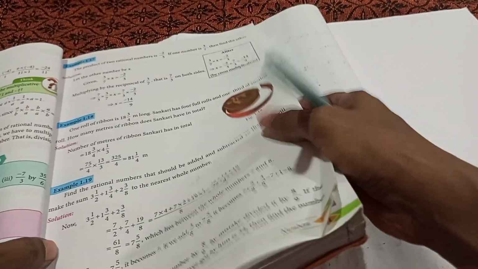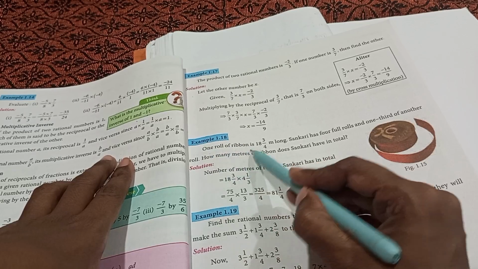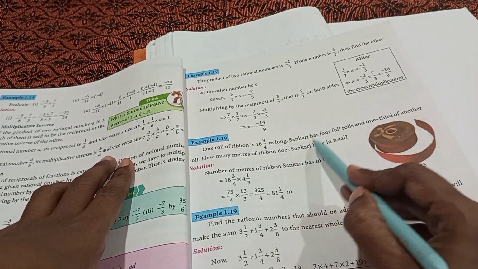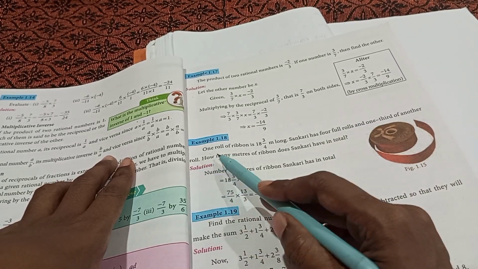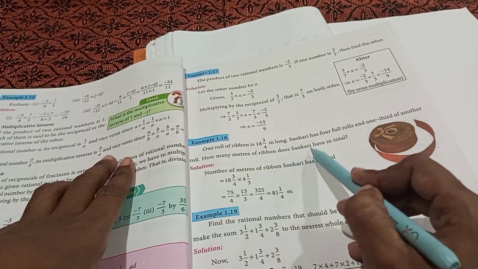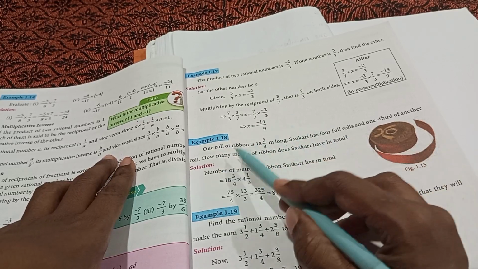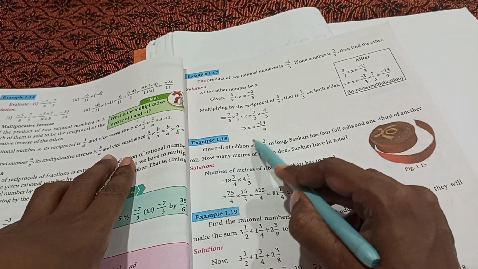Example 1.18. You see the question: one roll of ribbon is 18 3 by 4 meters long. Okay, Sankari has 4 full rolls and 1/3 of another roll. Okay, how many meters of ribbon does Sankari have in total? So we have to find the total number of meters. So you see they have given that one roll of ribbon is this many meters long.